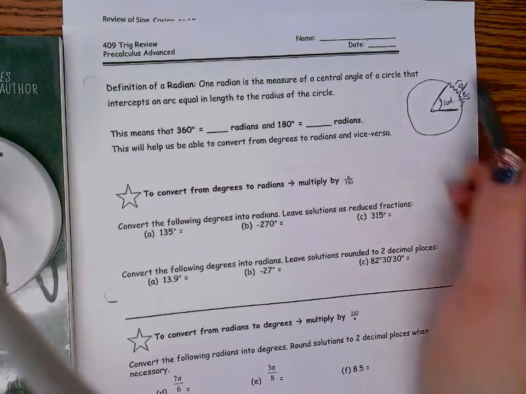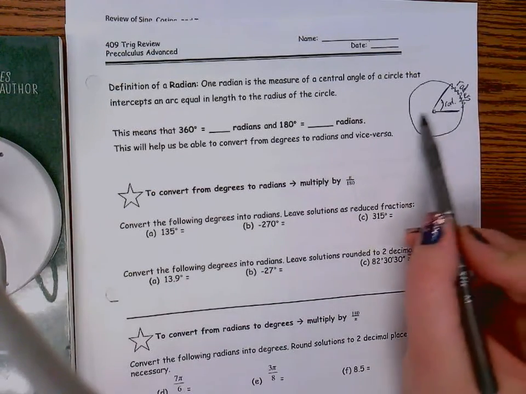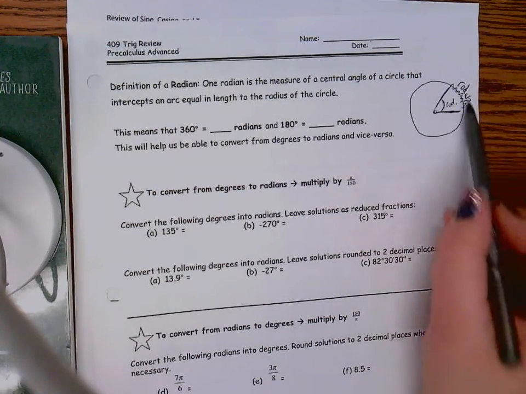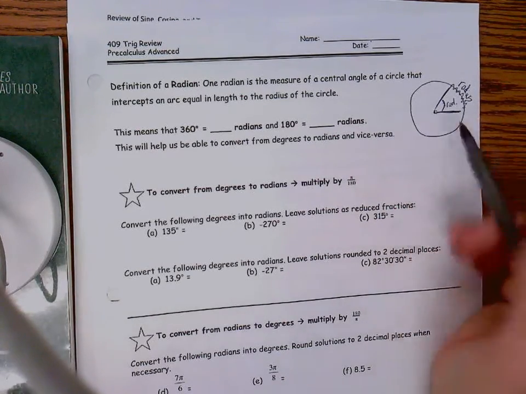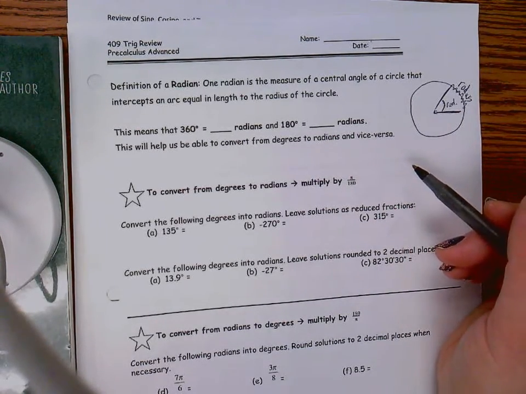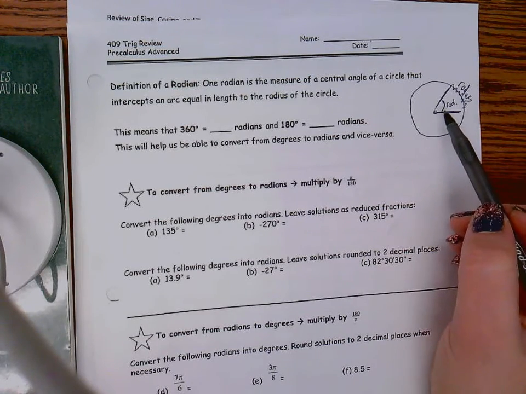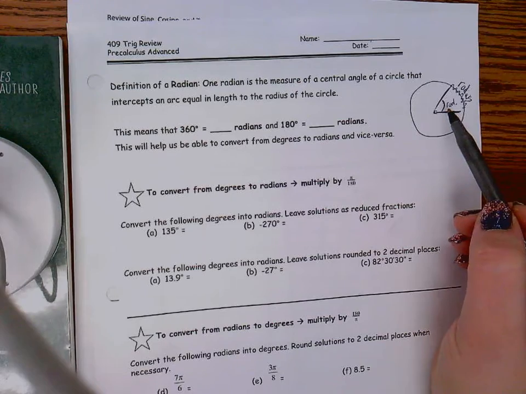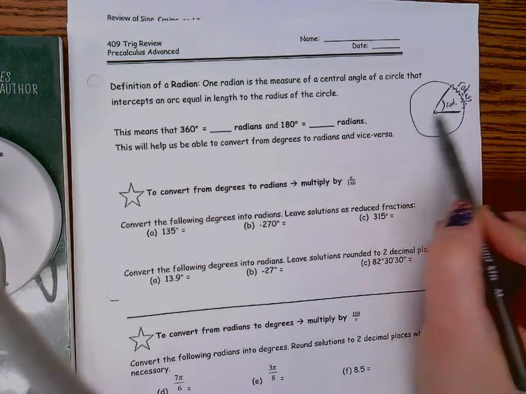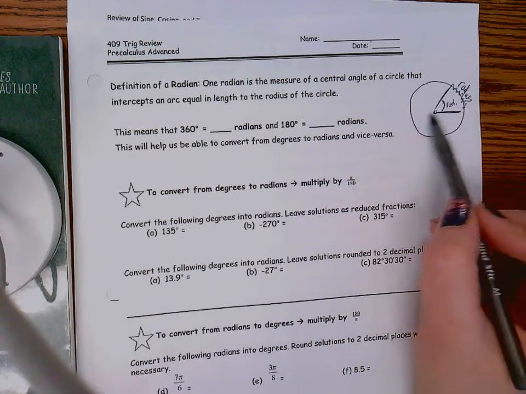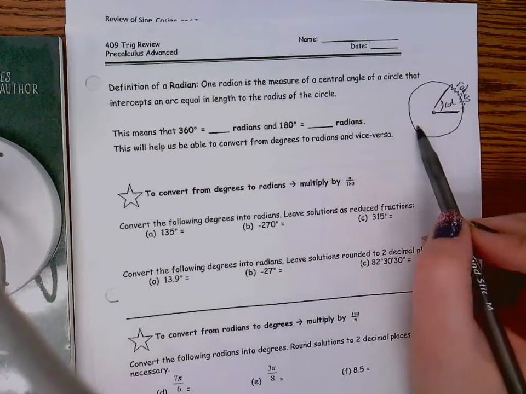So a radian is a geometric relationship between the radius, or actually the diameter, and the whole circle. The diameter fits around the circle how many times? Pi times, right? So 2 pi times the radius is the circumference, or pi times the diameter. So about 3 times you could fit the diameter, or about 6 times you can fit the radius.